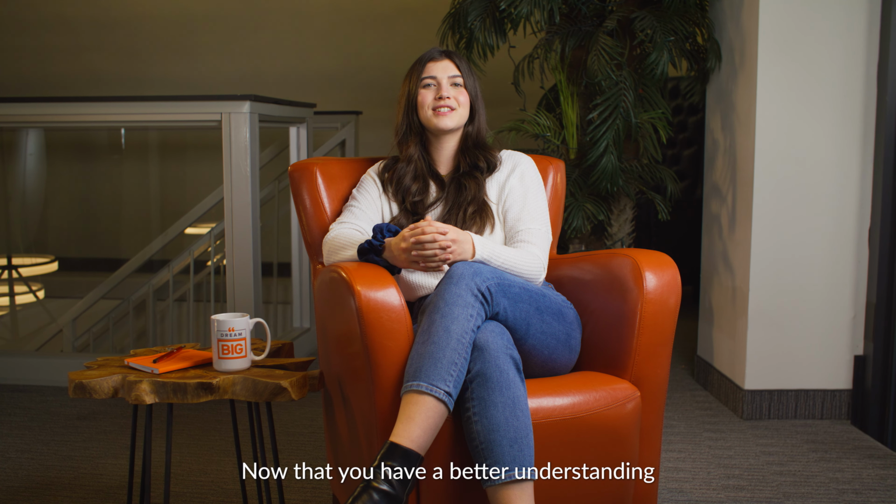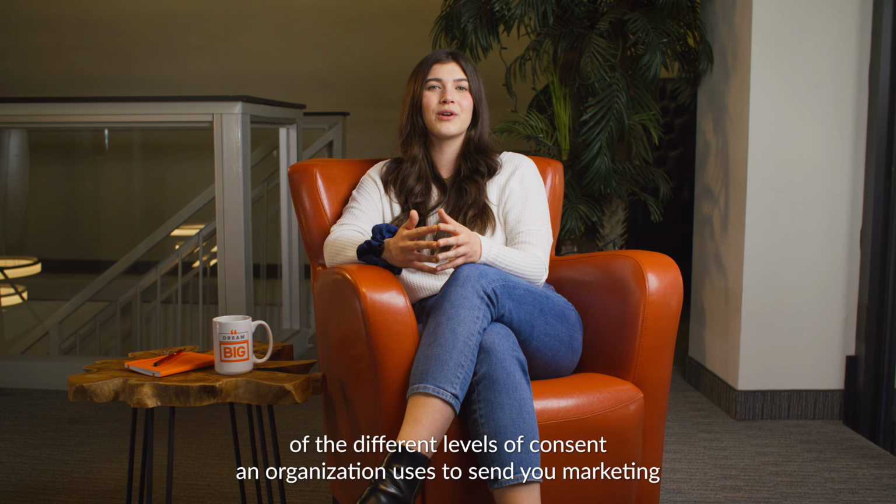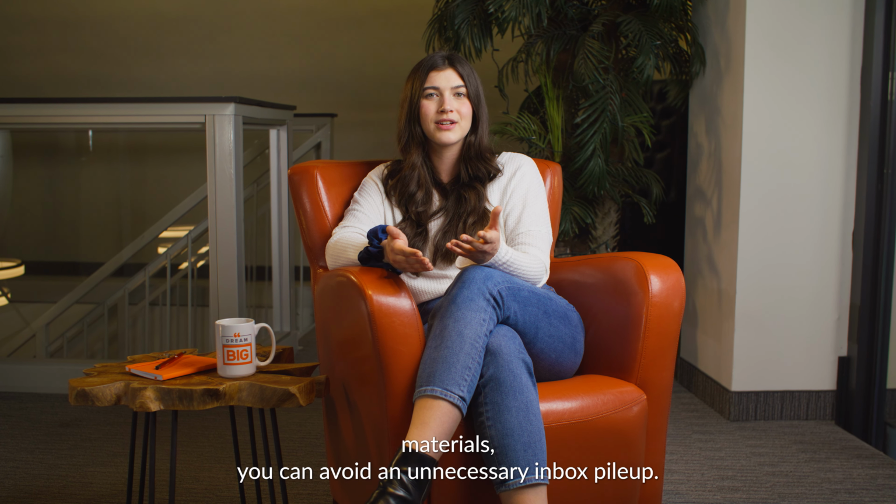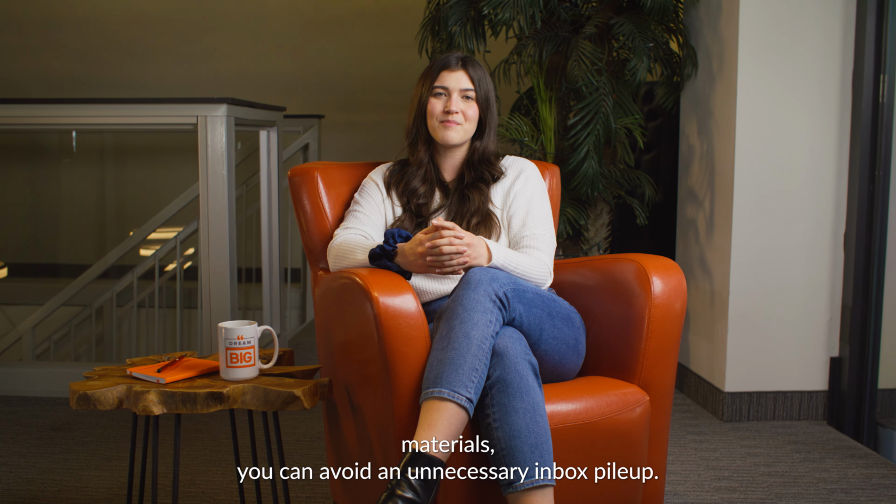Now that you have a better understanding of the different levels of consent an organization uses to send you marketing materials, you can avoid an unnecessary inbox pileup.